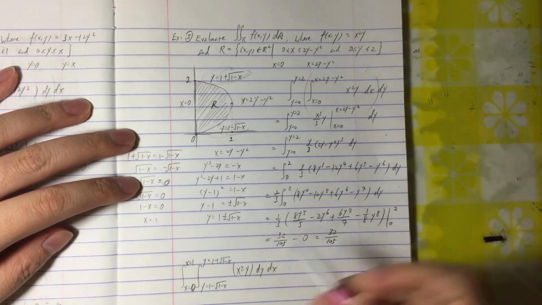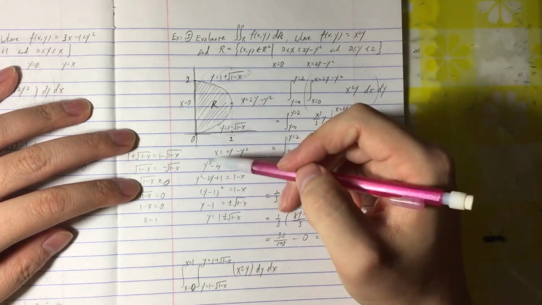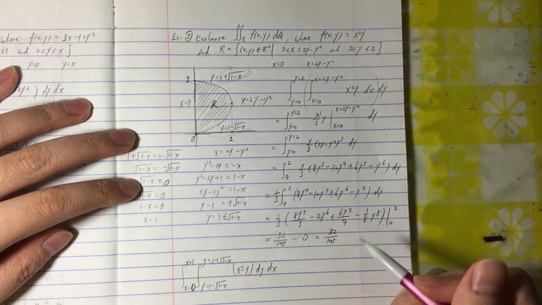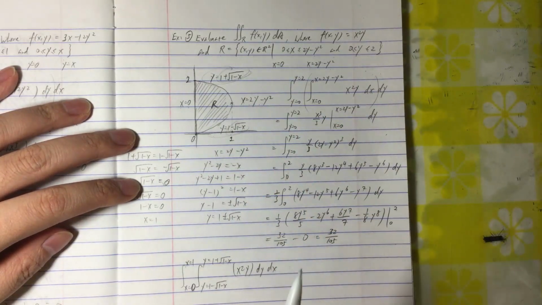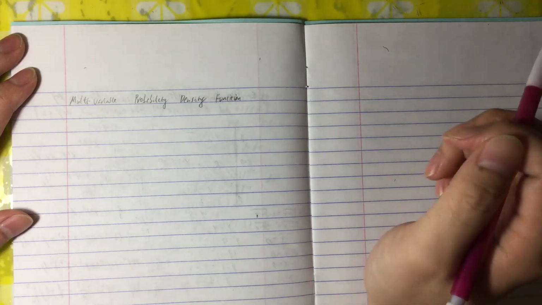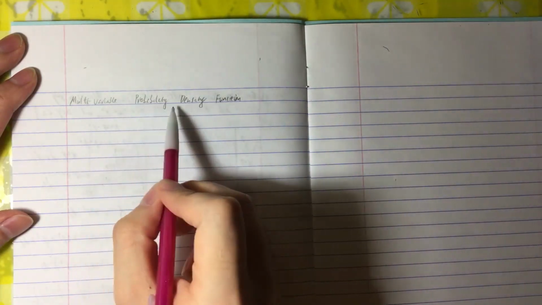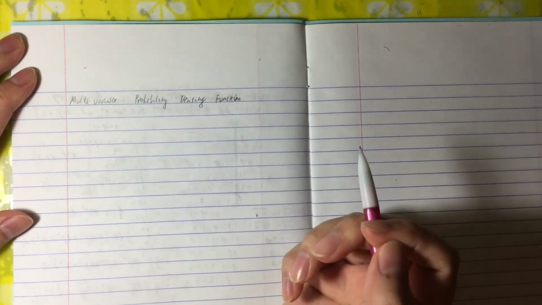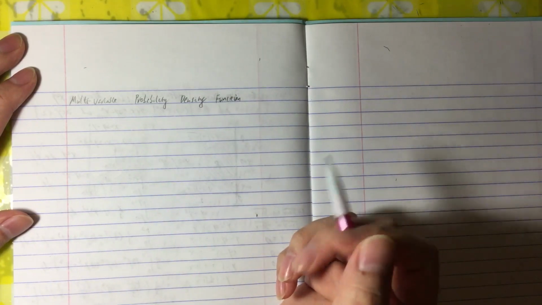For the other integral, we integrate from bottom to top. I'll leave it for you to verify. If you solve it correctly, you should get exactly the same answer. Now let's go back to today's class. Today we'll study the multivariable probability density function. First of all, let me introduce what it is.